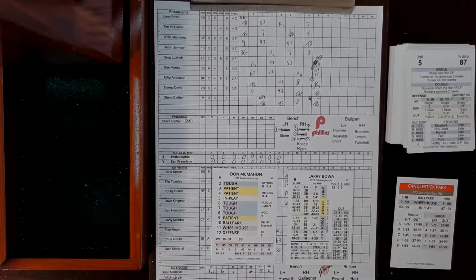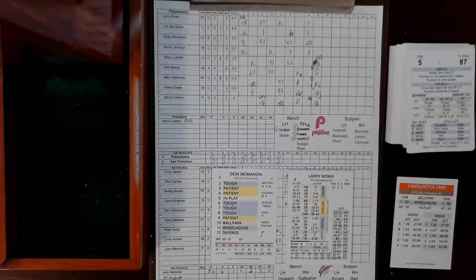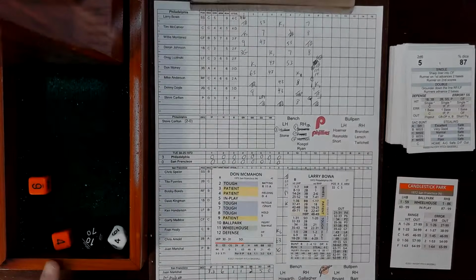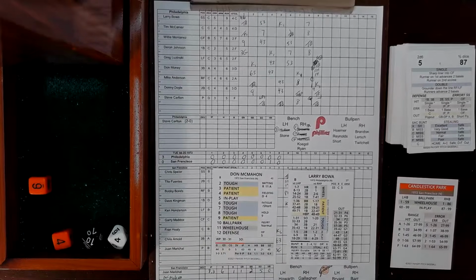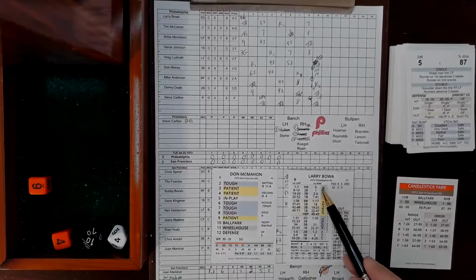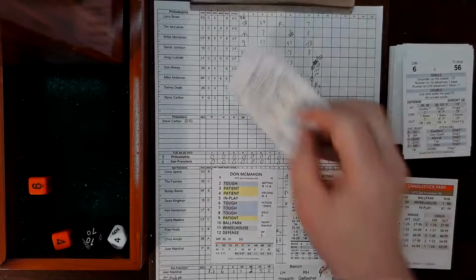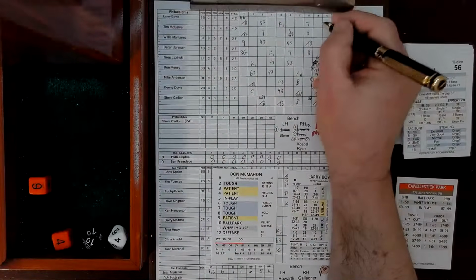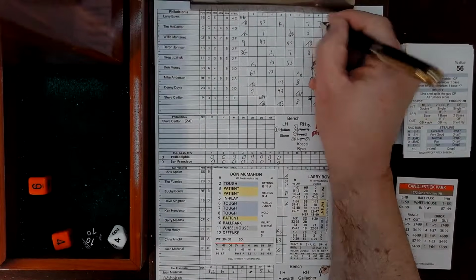And the peanut gallery is wondering why they took out Marichal, but he was fading. So they went with McMahon, but Terry Harmon was just better on that at bat. That's all. 10 is ballpark. 14, that's a wheelhouse check for Larry Boa, but he has no power. Can't get a home run, but he could get a hit on a 1-41. That's a 97, though, so he will fly it to left. And that will end the inning.